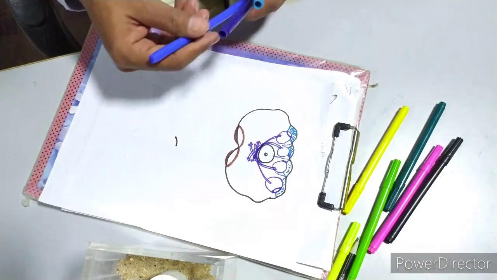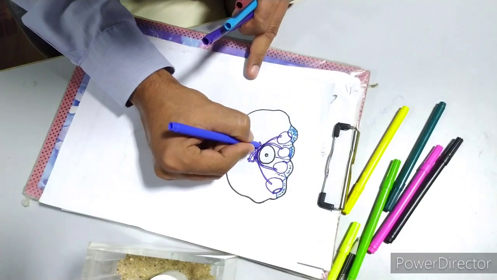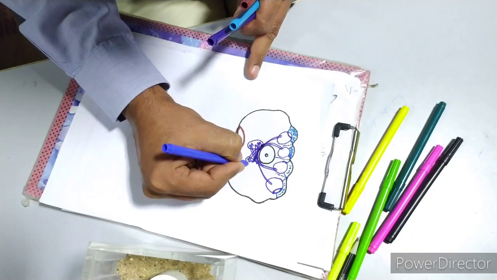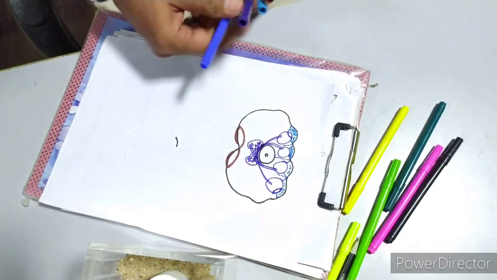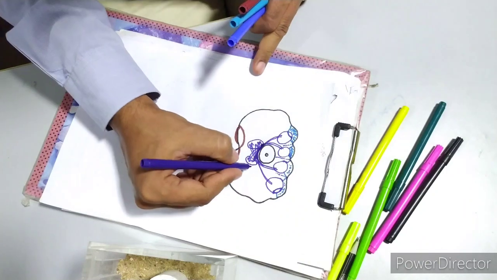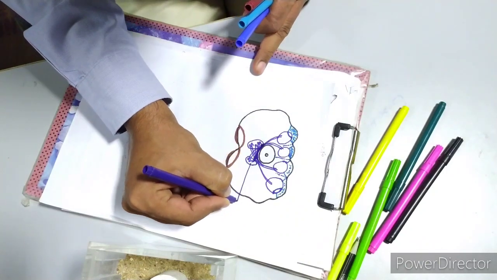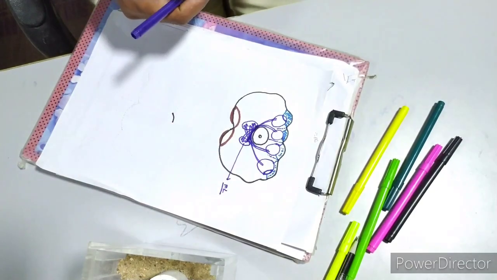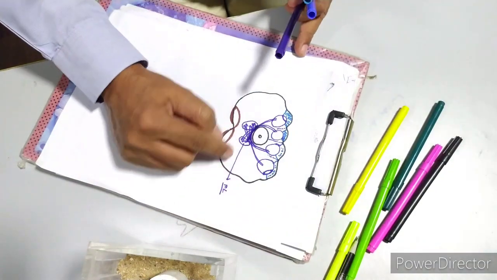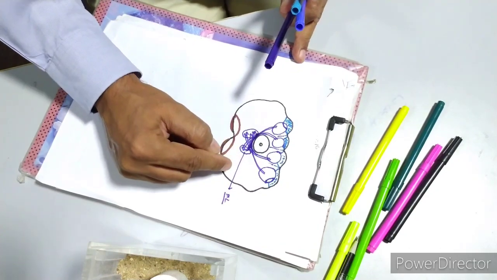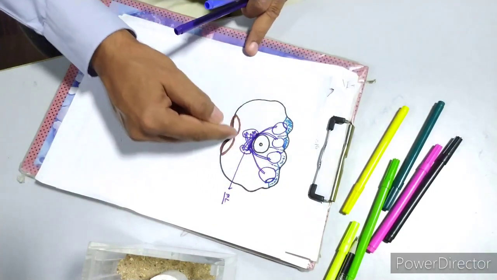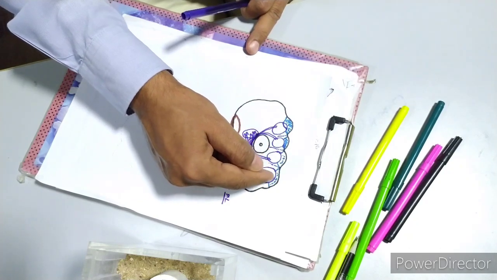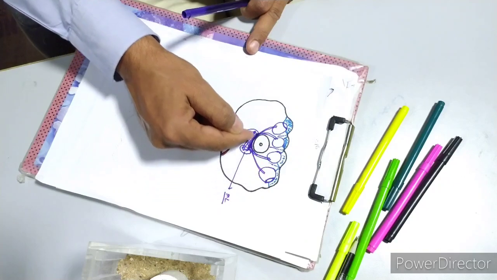So a bundle of fibers is formed here, and this bundle of fibers is known as the medial lemniscus. So the medial lemniscus is formed here. It's very important. The fibers of the fasciculus gracilis arise from the gracile nucleus, and the fibers of the fasciculus cuneatus from the cuneate nucleus. These are the second order neurons.